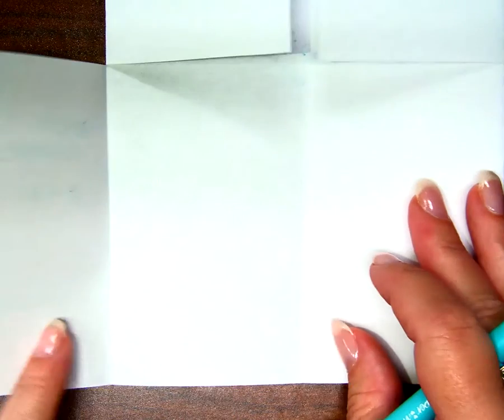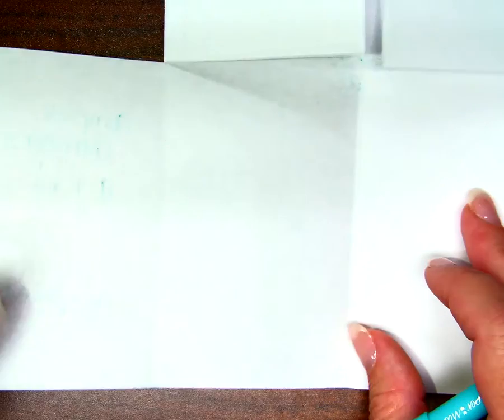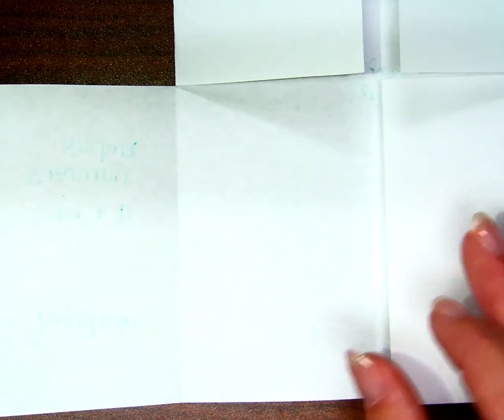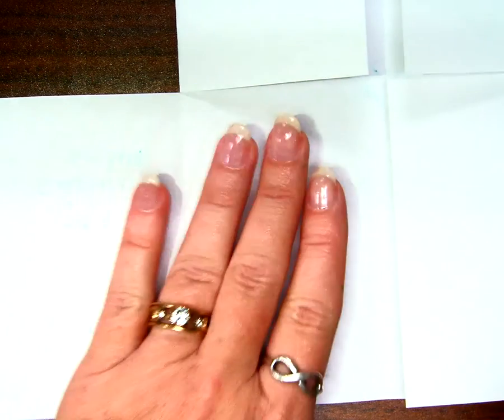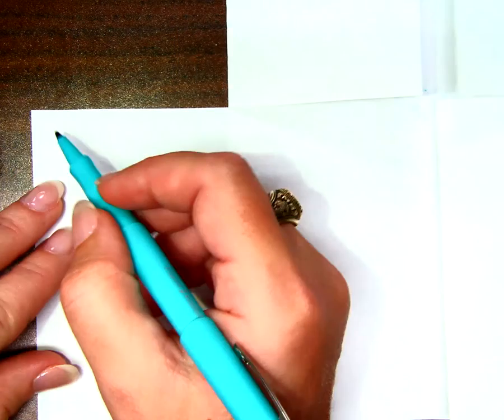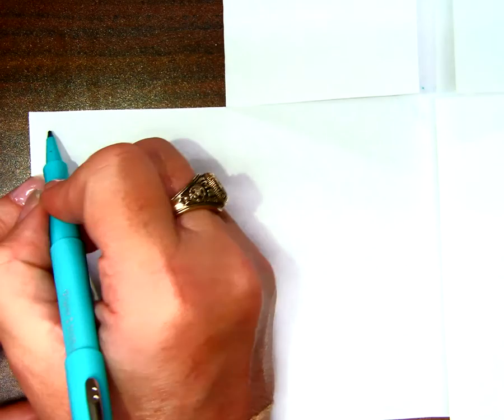Now let's open the tab. Now the fold makes like a natural divider. Do you see that? So we have two sections right here. In this first section, we're going to talk about the definition of complex numbers. Okay?